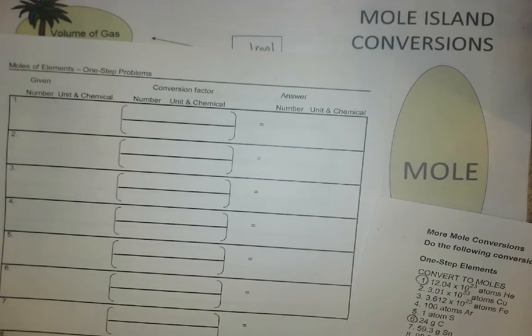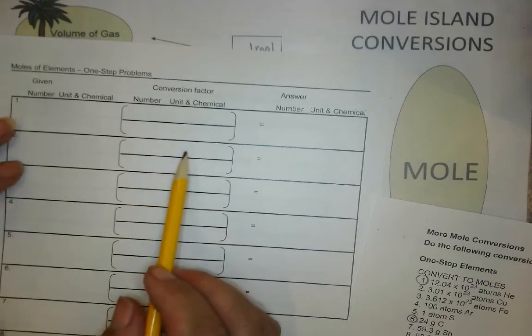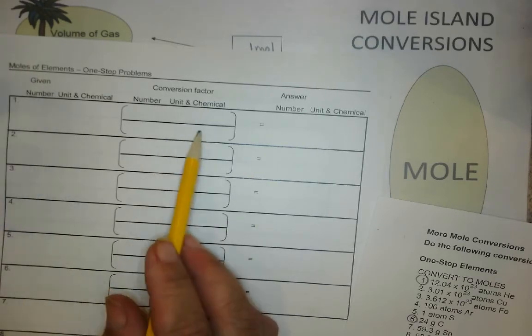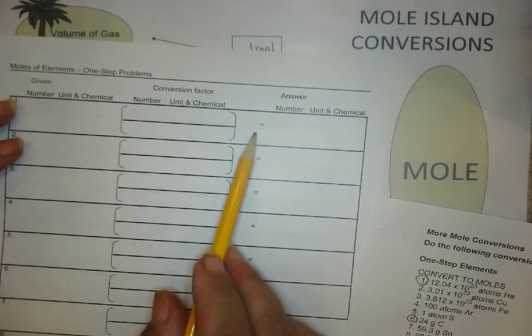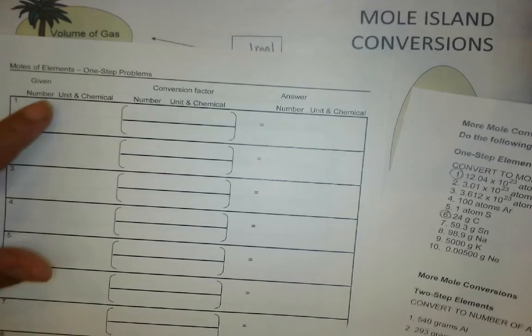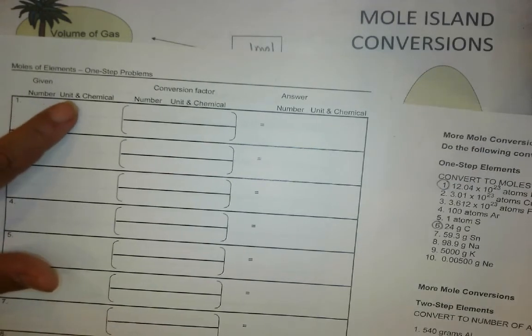which you probably will not be able to type on. So you can set this up. You can print this off and write it right in here and take a picture of your work, or you can do your work on paper, but it has to be set up this way. Okay, we need our number, our units, and our chemical.